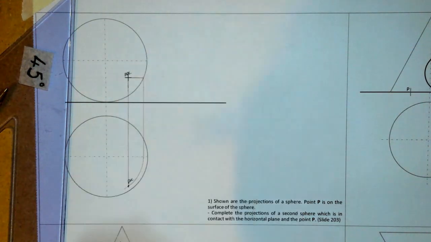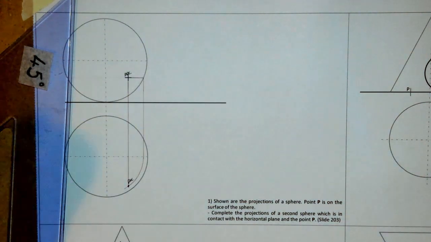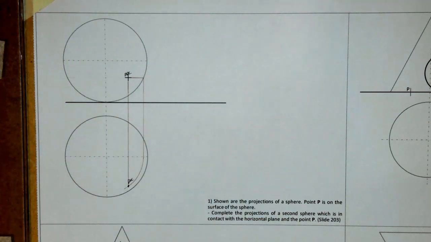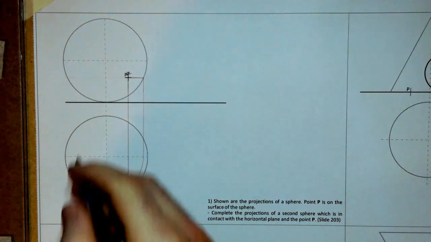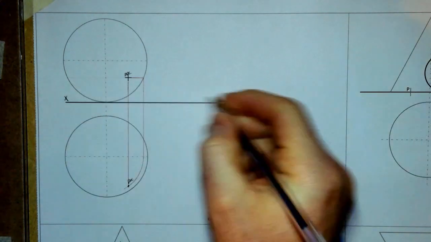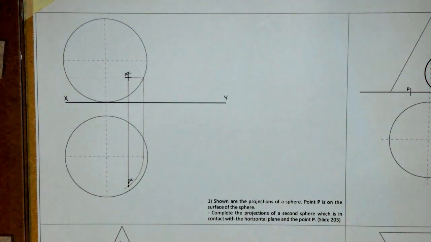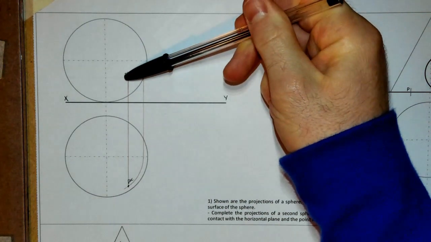At this point, what they're asking us to do, and this is the part of the question that can get a little bit tricky, is complete the projections of a second sphere. They haven't given us the radius, and it's in contact with the horizontal plane and the point P, or the point of contact. So we want to complete the projections of another sphere that is in contact with the horizontal plane. Therefore, that second sphere is sitting on the XY line. So it's in contact with the horizontal plane and sitting on the XY line here, and it's also touching at the point of contact.